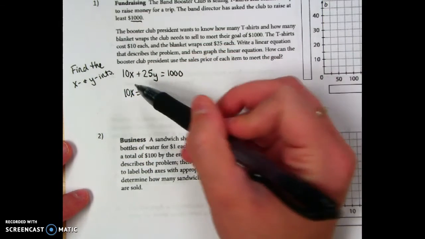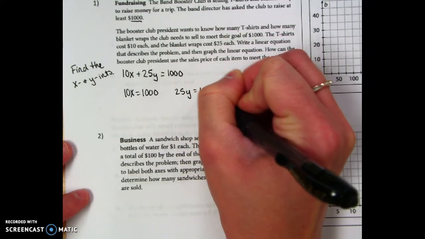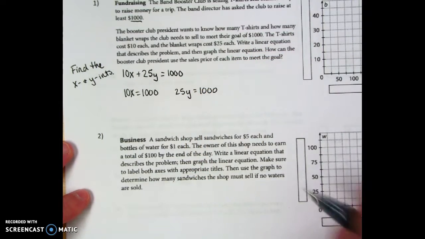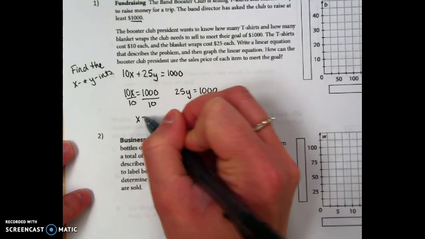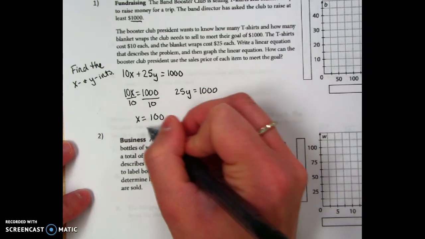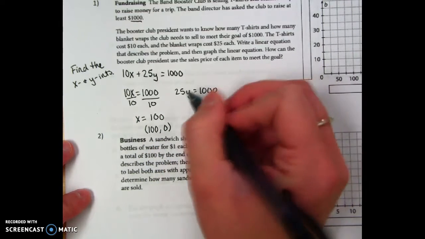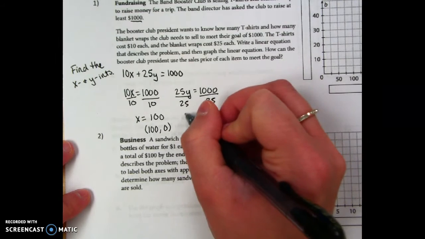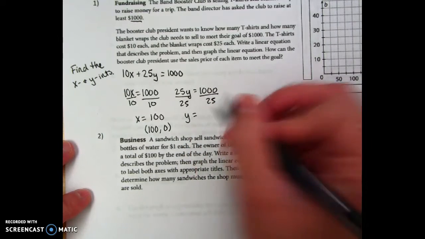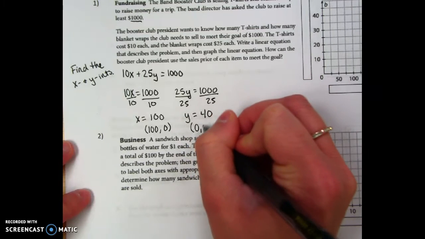And if I plug in the 0 for the x, that leaves me with 25y equals 1,000. Divide both sides by 10. X equals 100. So that point is going to be 100, 0. And over here, divide by 25. Y equals 40. So that point is going to be 0, 40.